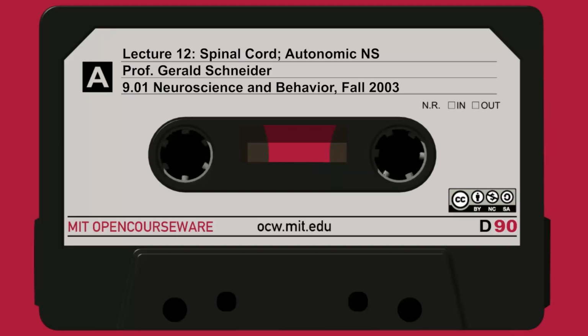Okay? If they're in the paravertebral ganglion here, the postganglionic cell, the actual motor neuron of this sympathetic nervous system, its axon rejoins the ventral root and goes out the spinal nerve to the periphery.